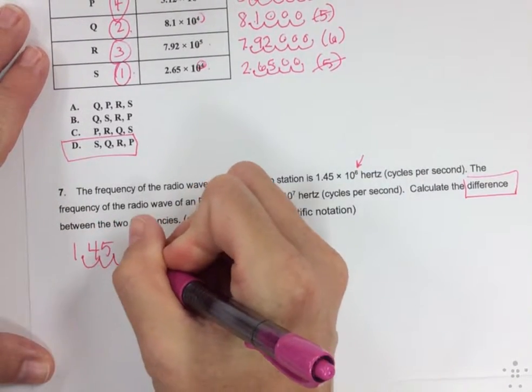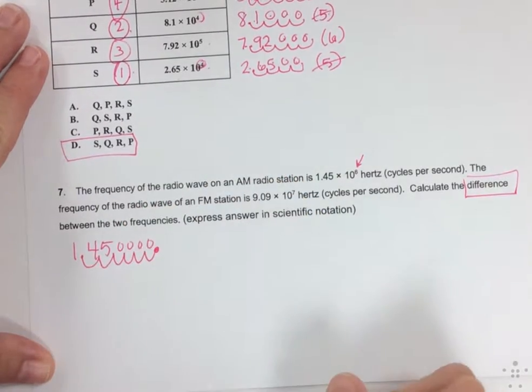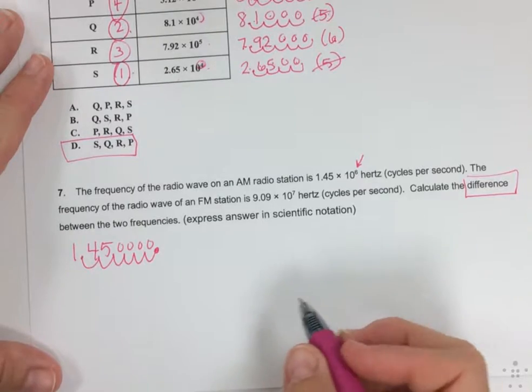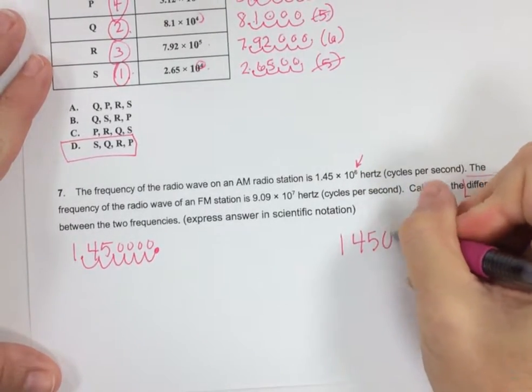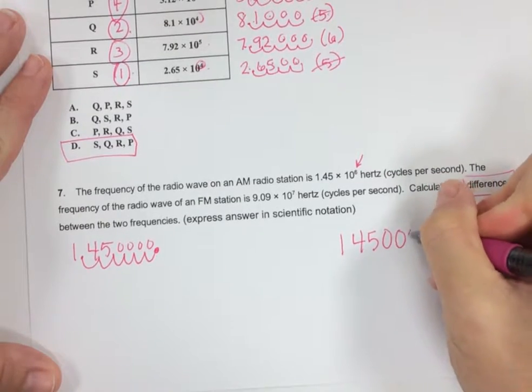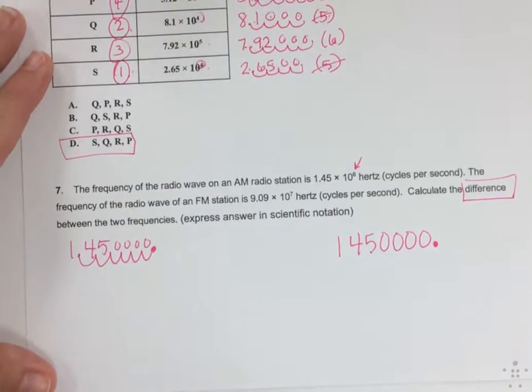1, 2, 3, 4, 5, 6. Throw in some zeros. And I'm going to rewrite that right now over here. My numbers spread out just a little. And again, remember, if you need to use graph paper on your test, make sure that you get graph paper. It helps keep your numbers lined up really well.